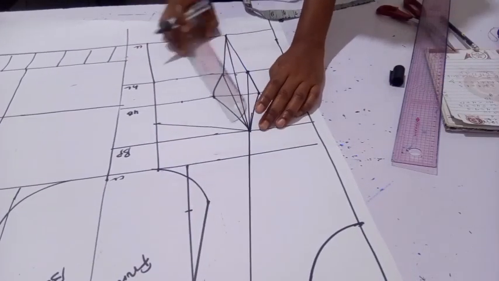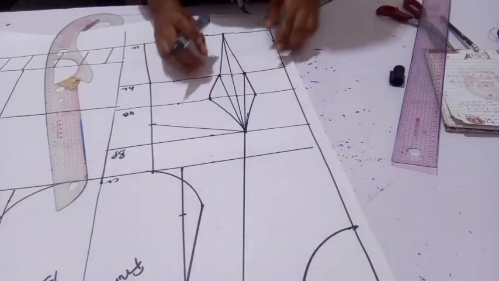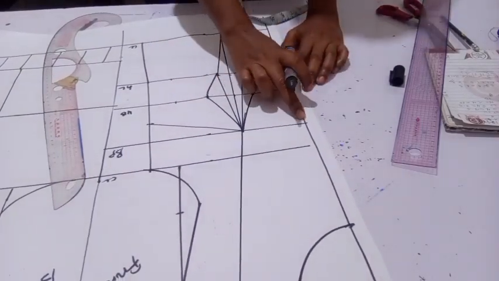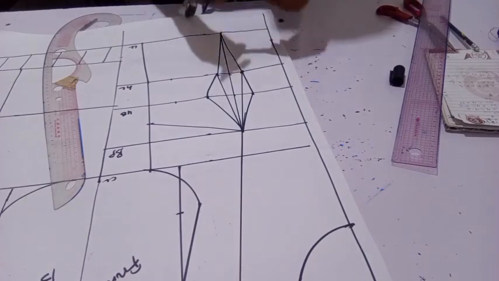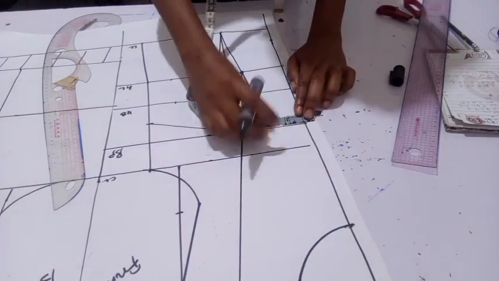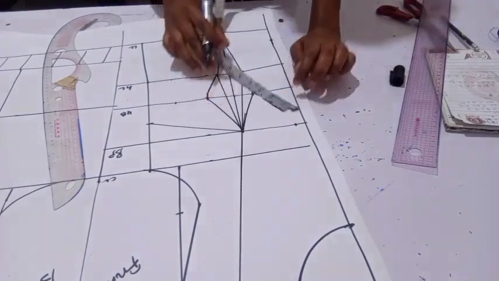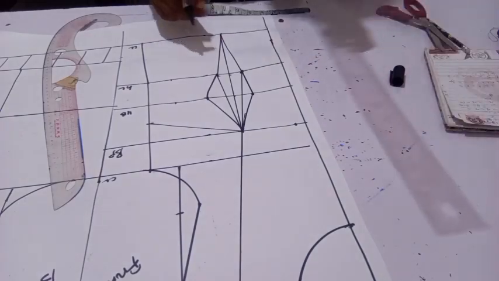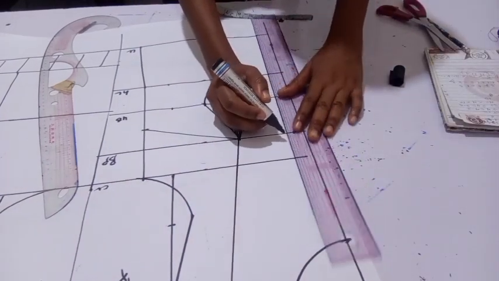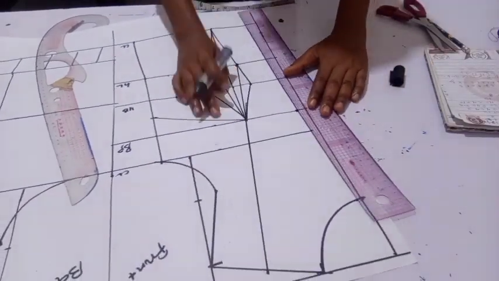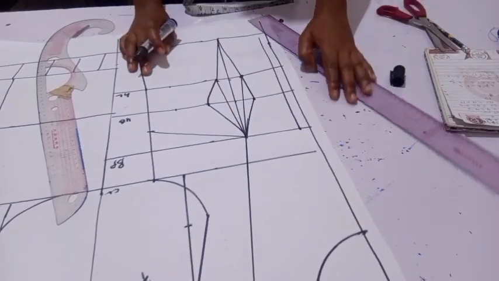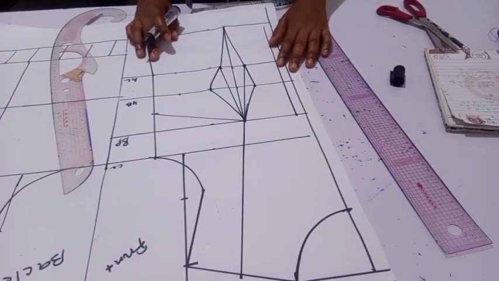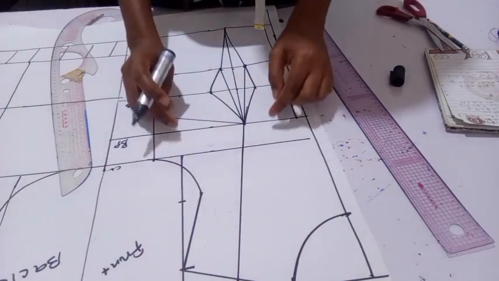Just follow what I'm doing and you get it. So the next thing for this class, I don't want to do slanted style lines. I'll just be leaving my darts for that. So the next thing, on the center front, I just went in by half inch on my bust point. Can you see what I did? I went in by half inch, then I draw a straight line. Reason being, because we are creating a corset, a cupped corset, so it is necessary you do that.